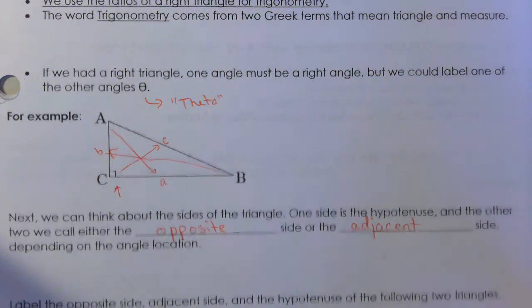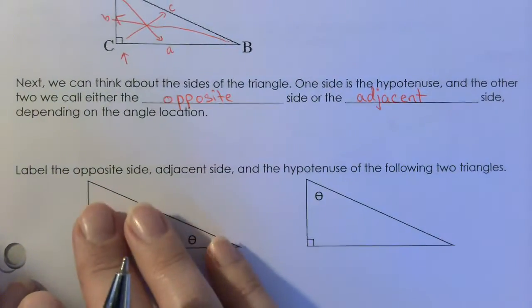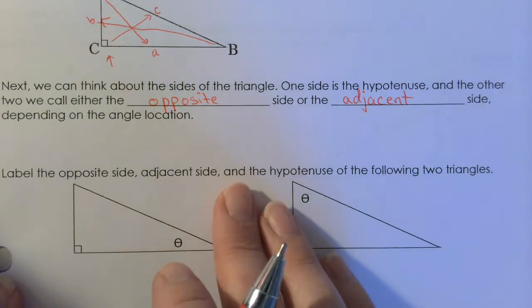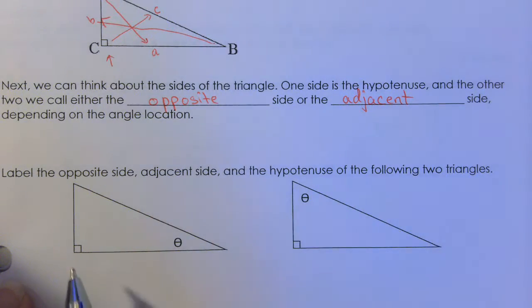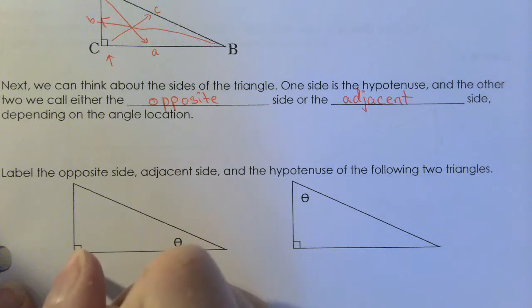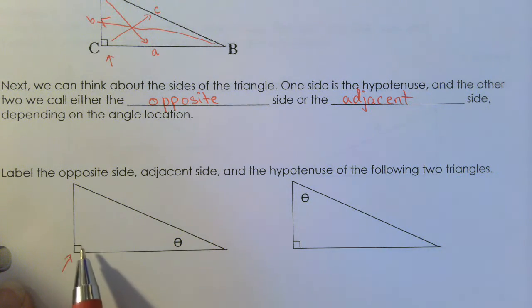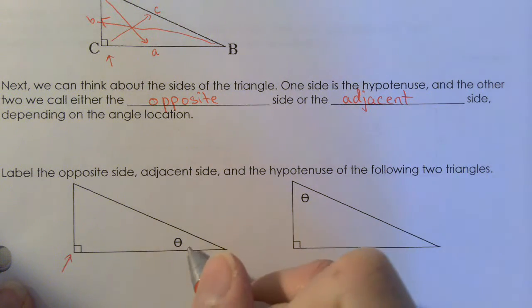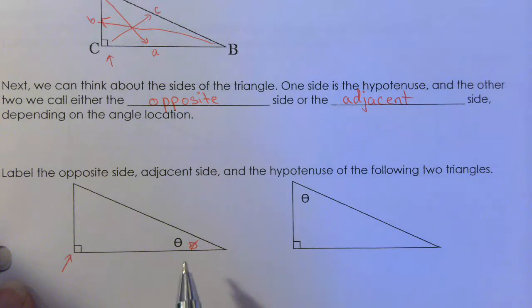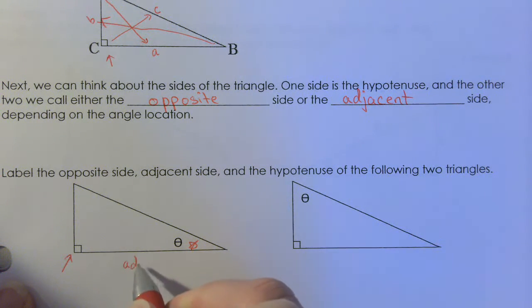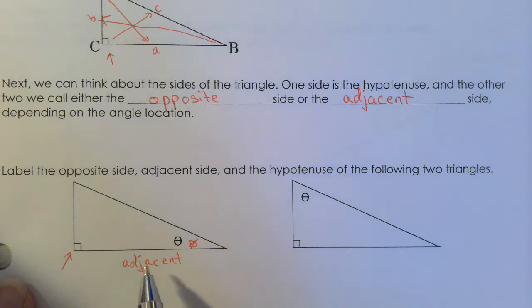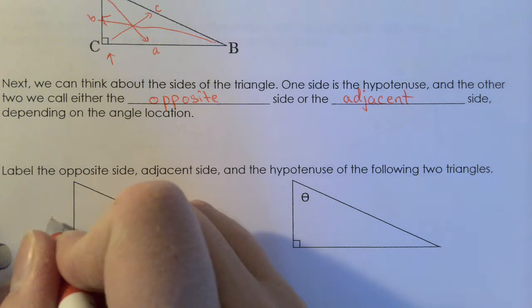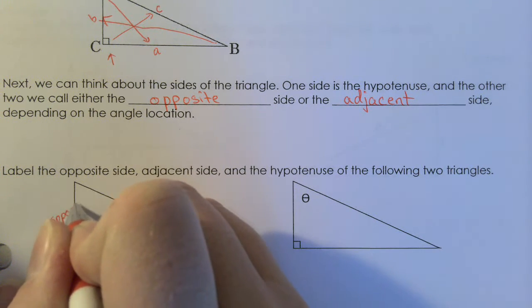First things first, it says label the opposite side, adjacent side, and hypotenuse of the following triangles. Guys, this is my 90-degree angle, so that doesn't count for anything. But if this is the angle I'm focusing on, theta, then this side is adjacent because it's touching the angle. It's right beside it, like an adjacent building, side by side. This side is the opposite because it's not touching it.